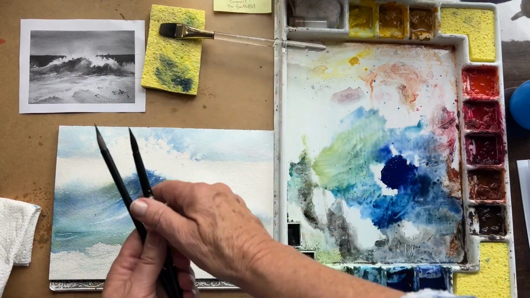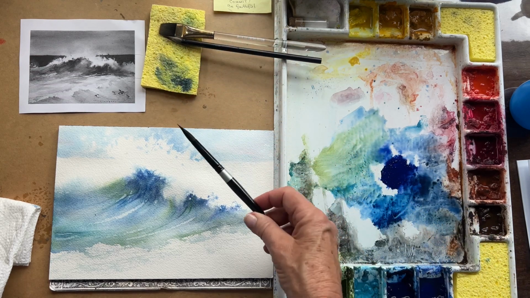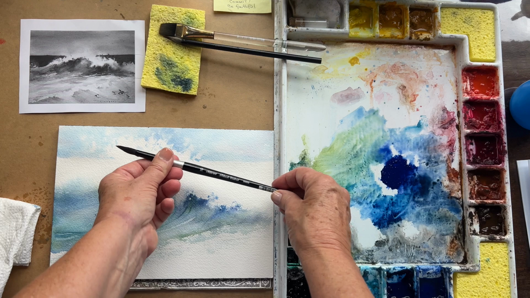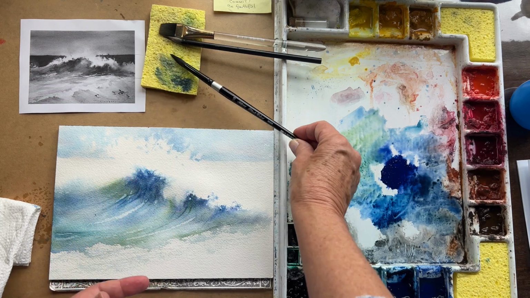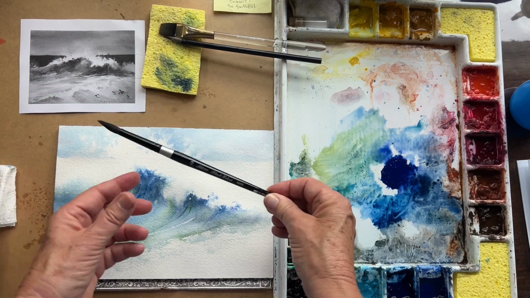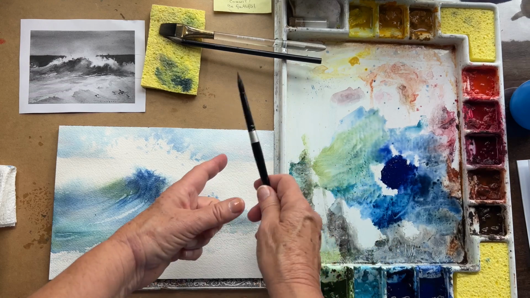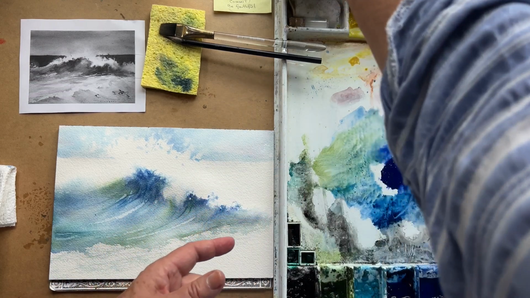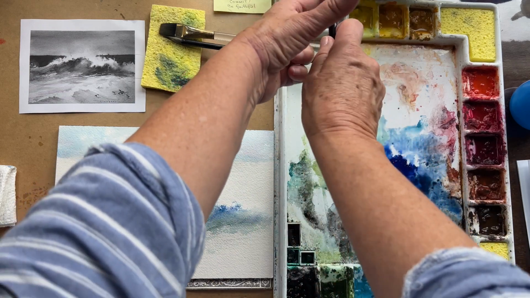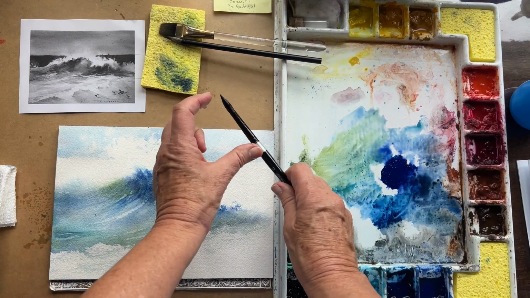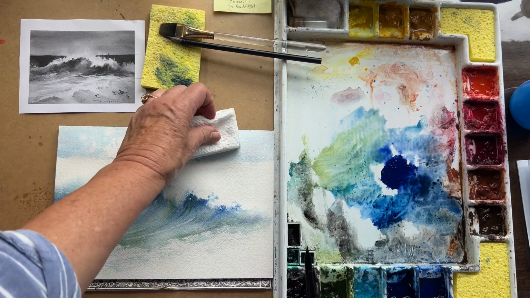Notice today I'm really not using my flat wash brush. I'm using mostly this round. It's a round number 10, silver black velvet. But anything that's a good round brush. You don't have to buy my brands. Just get something that works well and make sure that when you wet it in the water, no matter what it looks like, when you tap it with your finger, it comes to a very nice point. That's important.